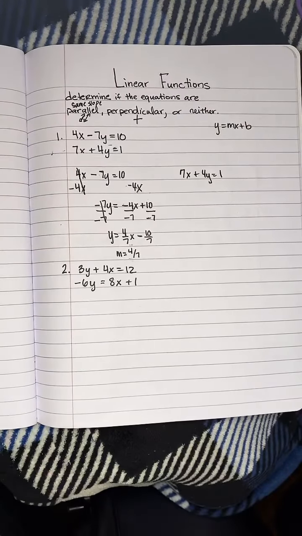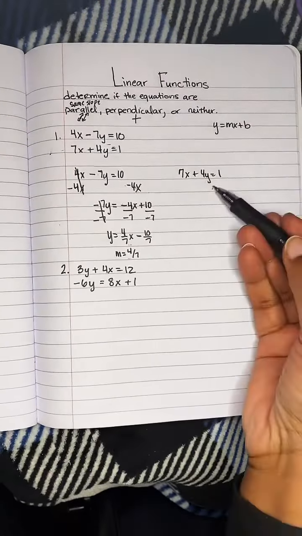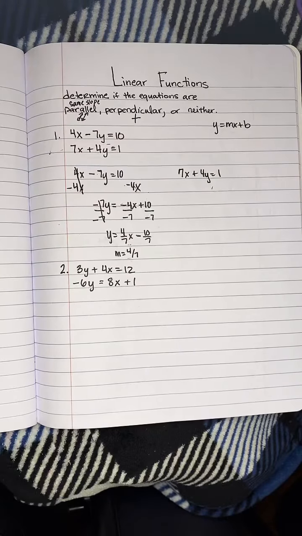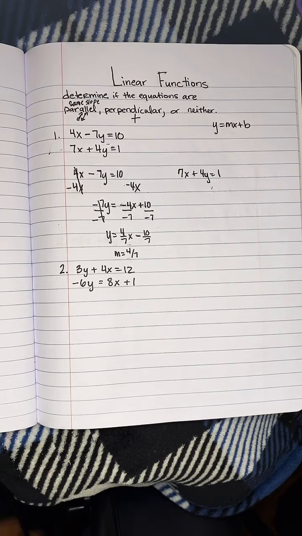All right, can you guys tell me in the chat, if I want to solve for y, what's the very first step that we have to do? Does anybody know? What do we have to do?